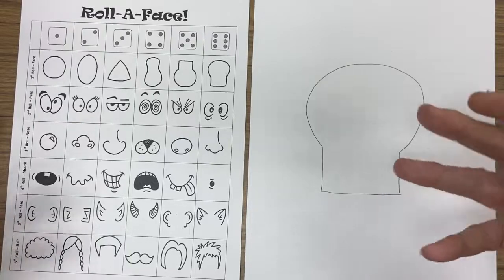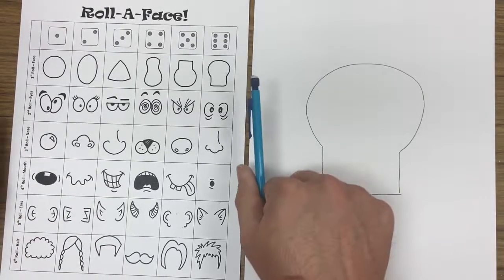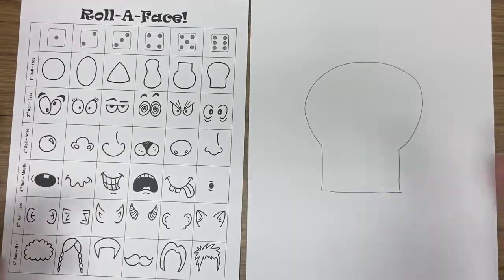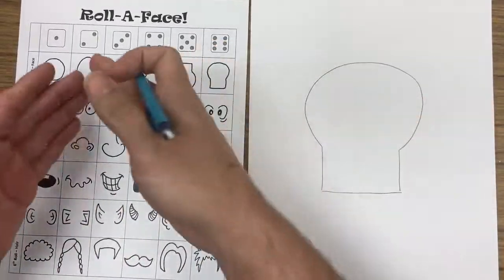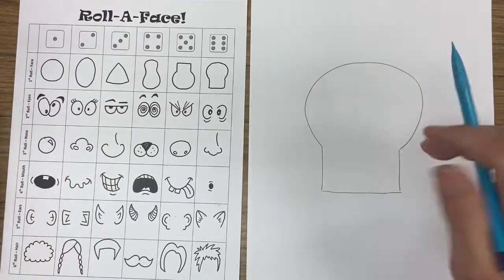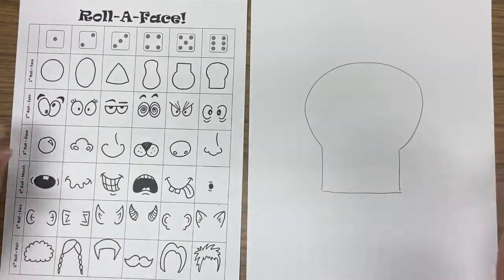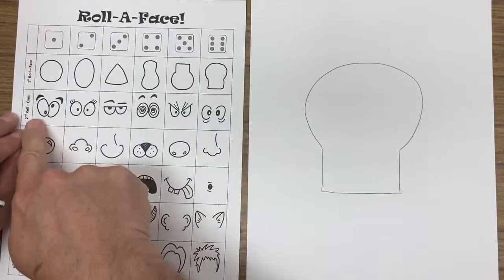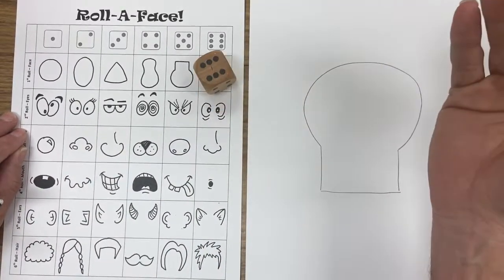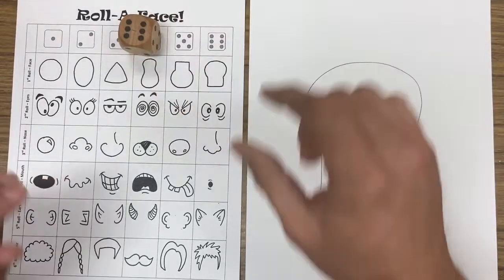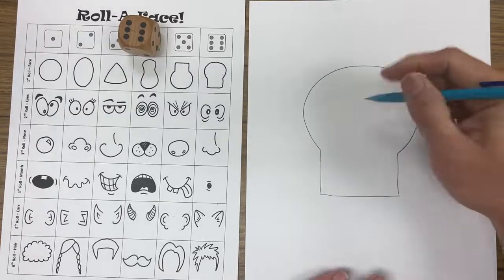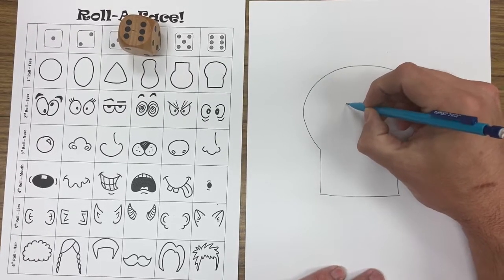I drew it huge so the camera would catch the detail. But you don't have to draw it that big, and whatever you draw doesn't have to look exactly like what is on here. Just do your best to copy it or just use it as a guide, but you can make your own little changes to it. All right, now we're gonna roll to see which eyes we're gonna do on this face. 6. Okay, so I look here and those are the eyes that I do, and I'll draw those right here.